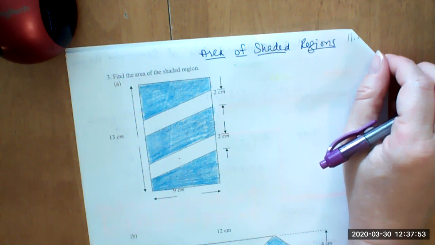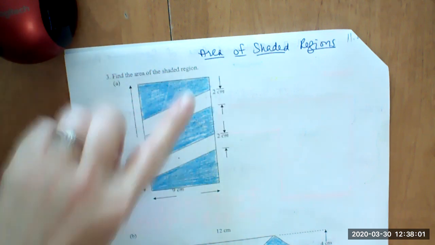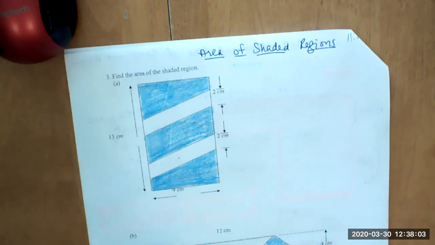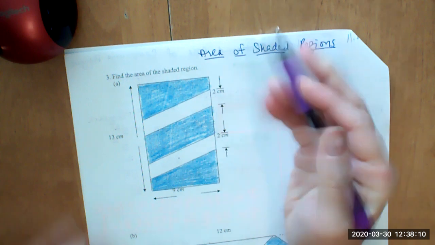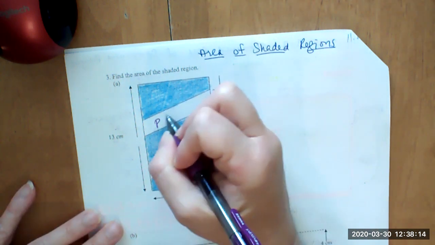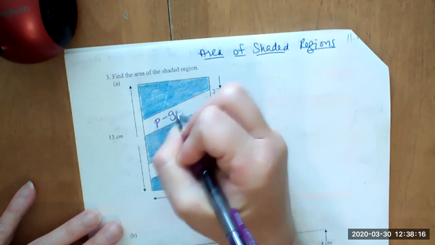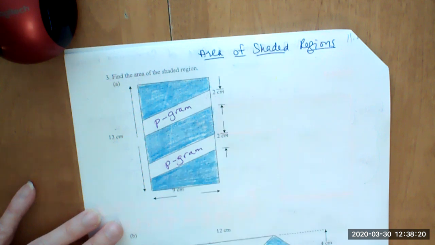So I think for most of you at first glance, you would notice here that we have a rectangle, and the unshaded areas of this rectangle are actually parallelograms. So we have a parallelogram here, and I'll just abbreviate that P-gram to make it shorter, and we have a parallelogram here as well.